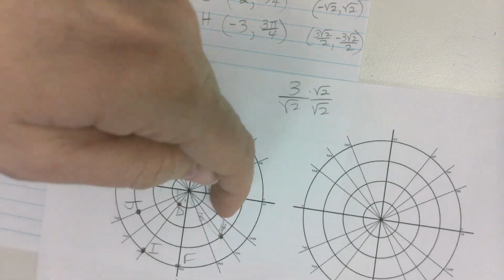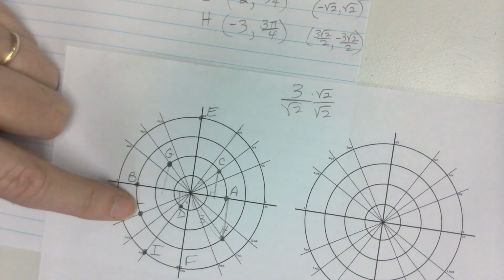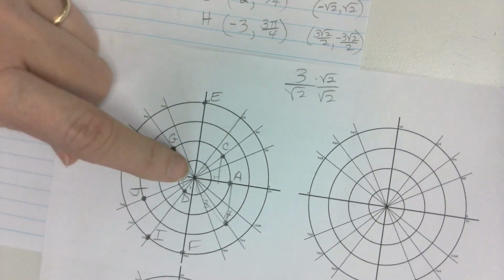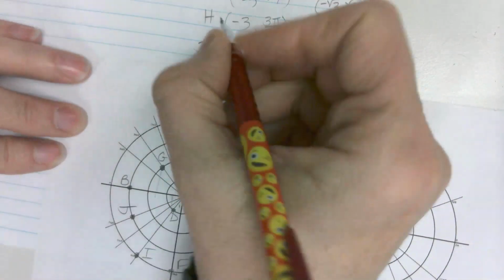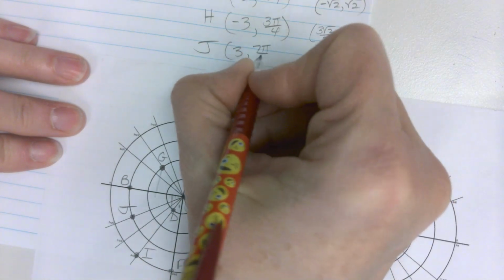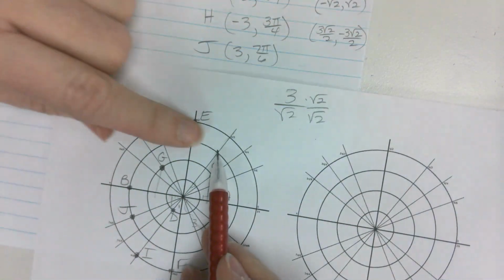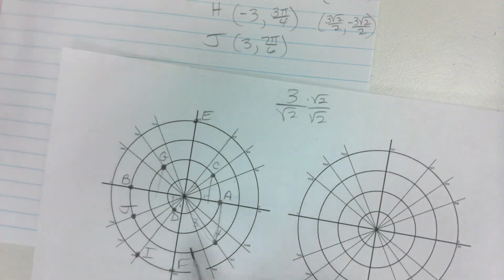Because we could just keep going around. We could call the angle 7 pi over 6 with what radius? 3. But couldn't we say negative 3 and pi over 6? Yeah.